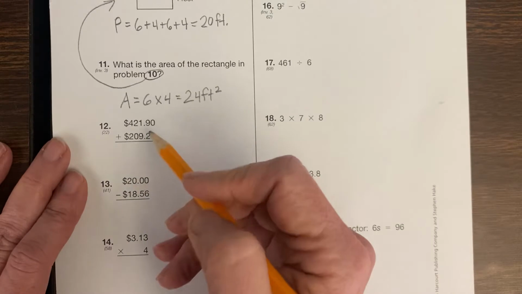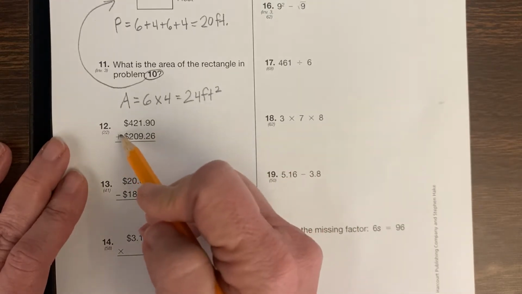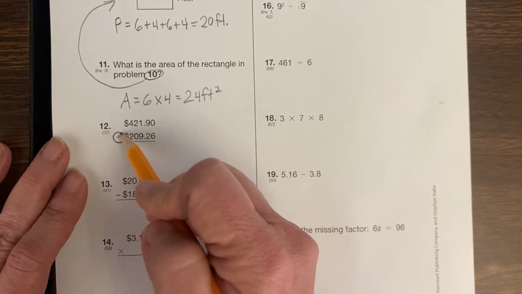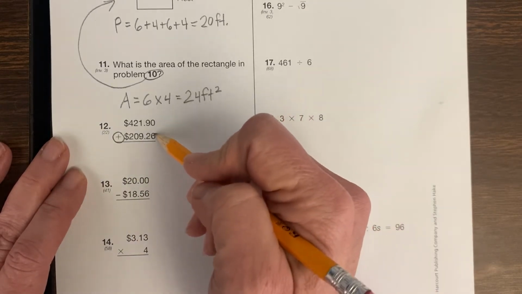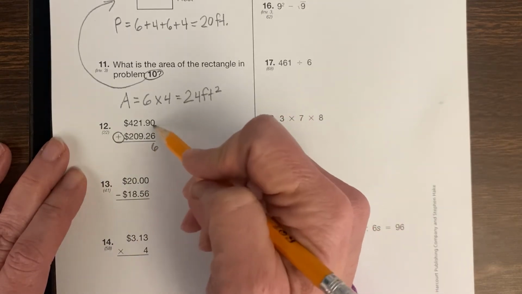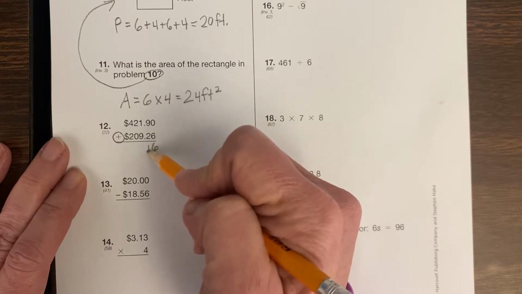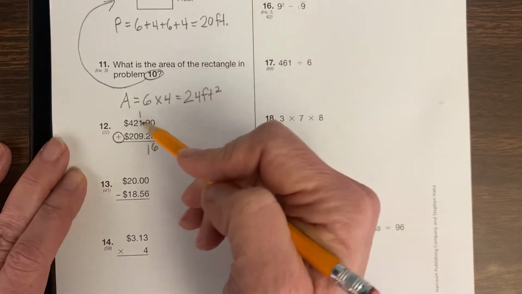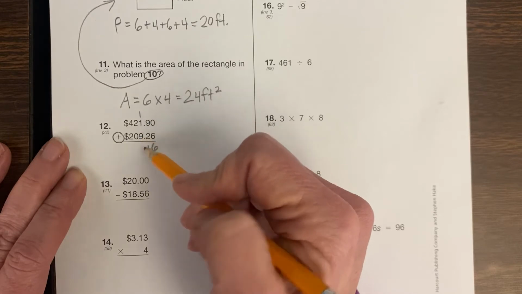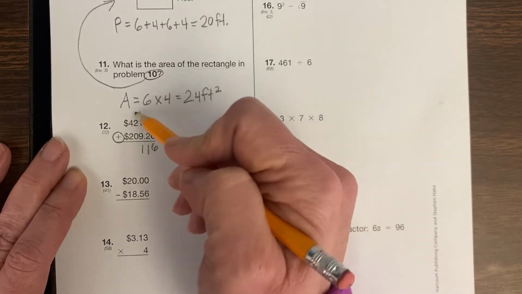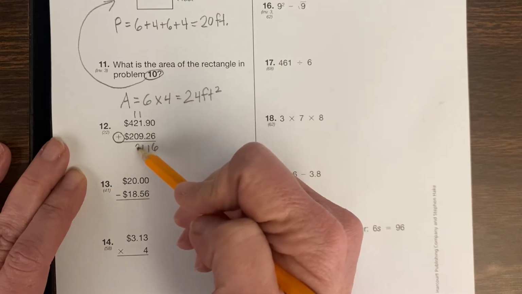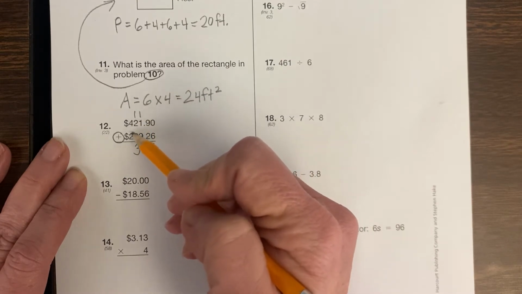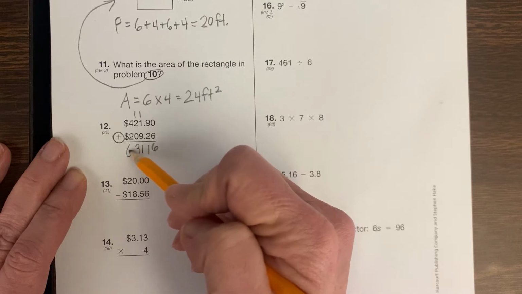Okay, for number 12, we are adding here, so I'm just going to circle that sign so we remember to add. So 0 plus 6 is 6, 9 plus 2 is 11, carry the 1, 1 plus 1 plus 9 is 11, carry the 1, 1 plus 2 is 3, and 4 plus 2 is 6.